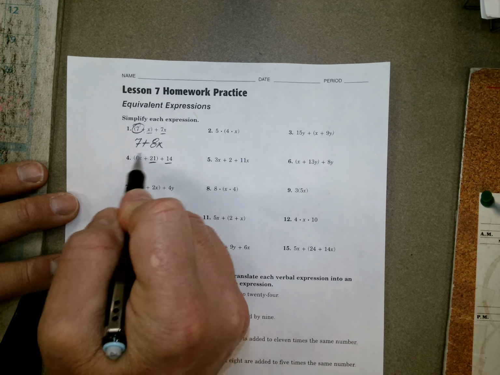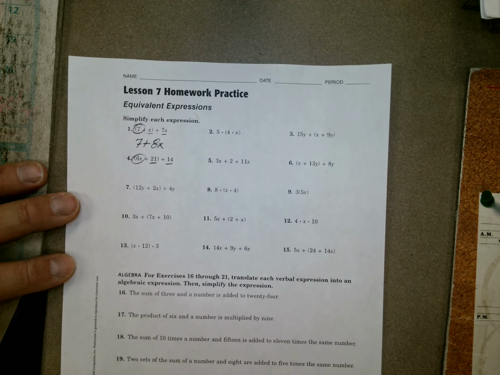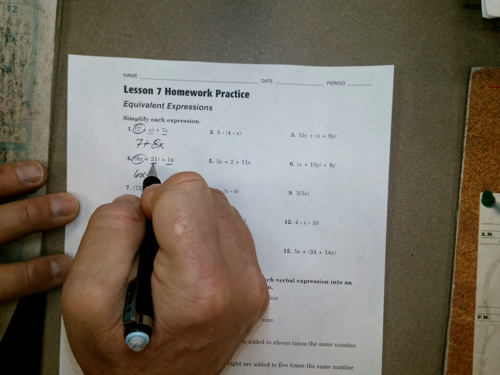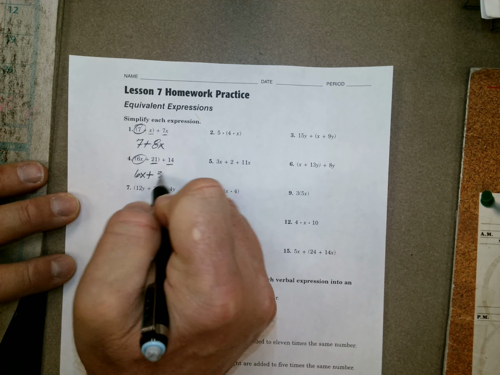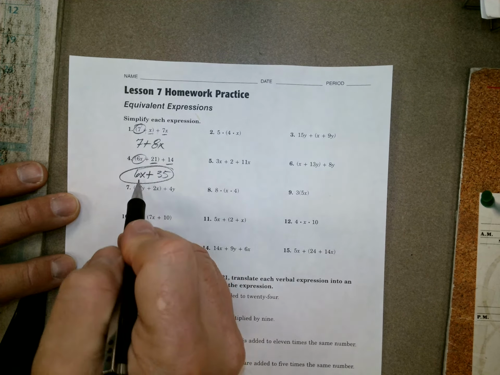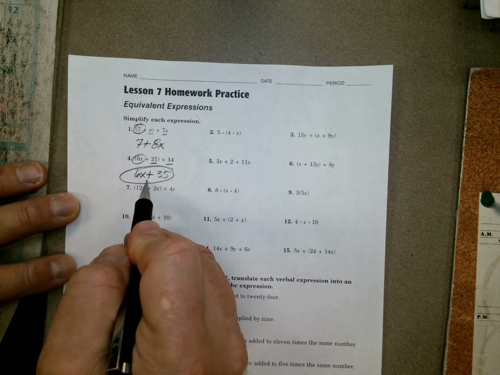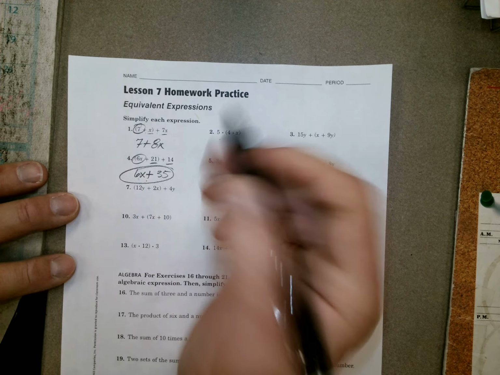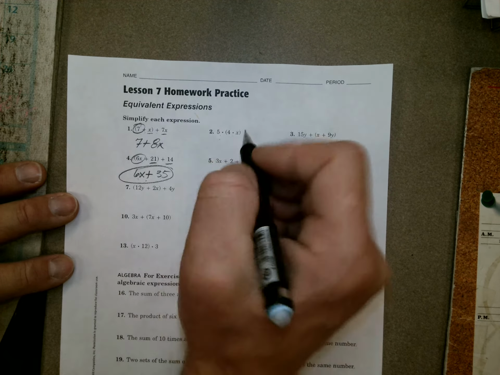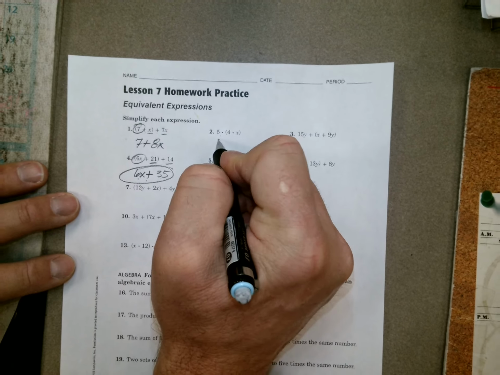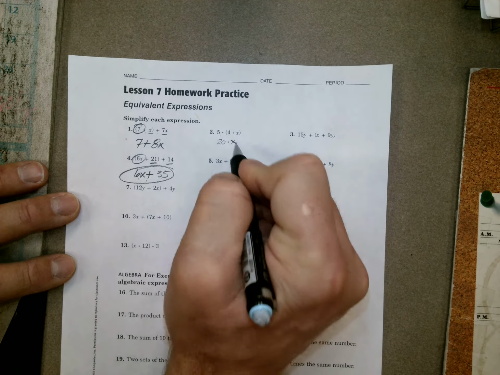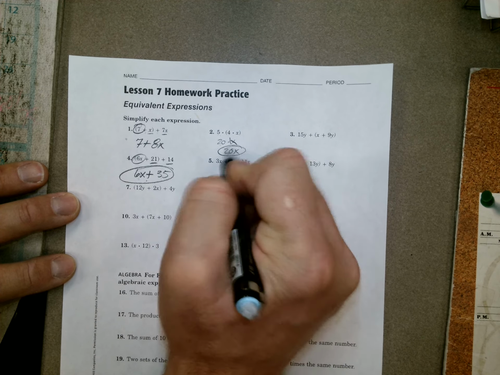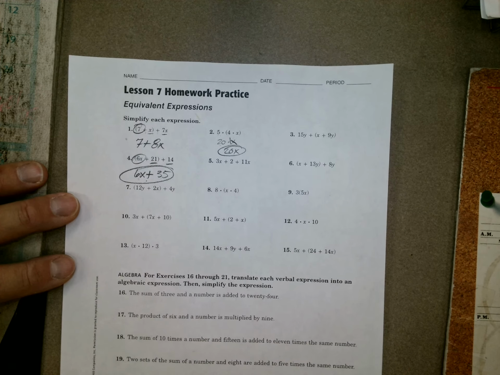Let's try that again with an addition problem. Here are my like terms. This is by itself, kind of the Lone Ranger. So we have 6x plus 21 and 14 is 35. That is simplified. I cannot combine unlike terms by adding and subtracting, but I can multiply unlike terms, like number 2. We can multiply all of these. 5 times 4 is 20 times x. Remember, it has really a 1x. 20 times 1 is 20x. So that is simplified.